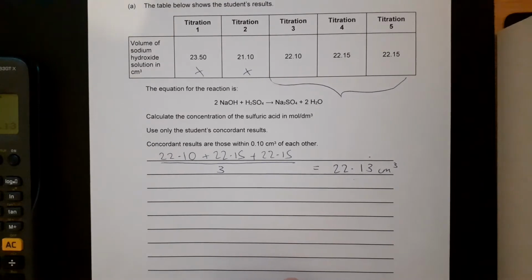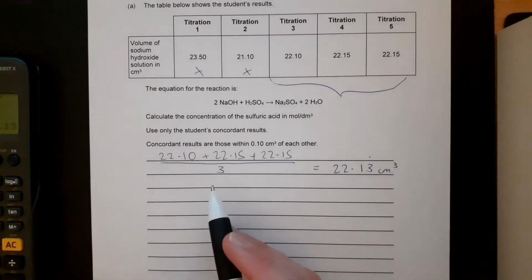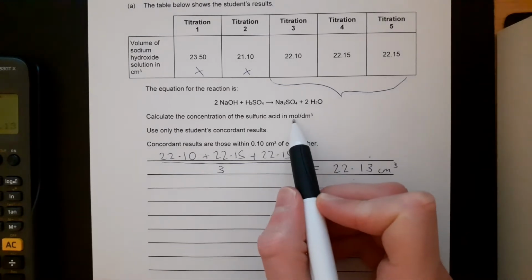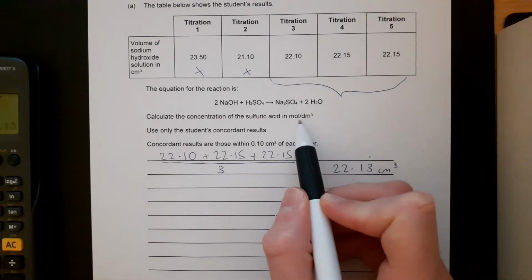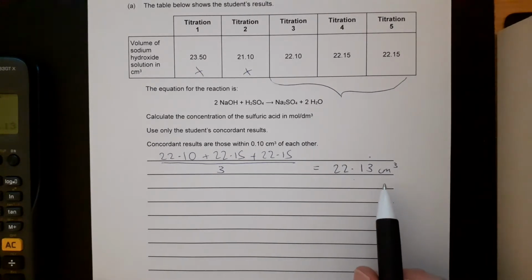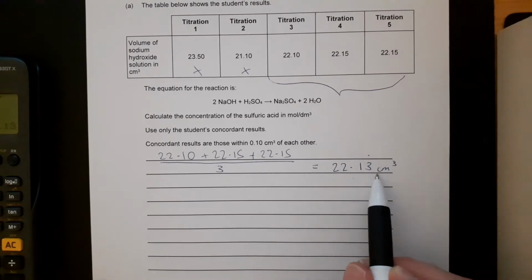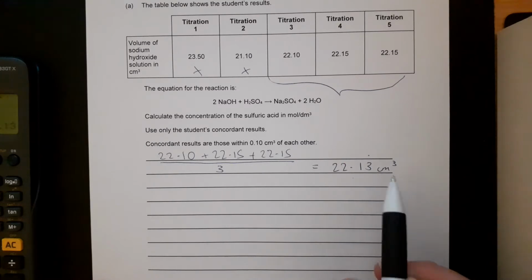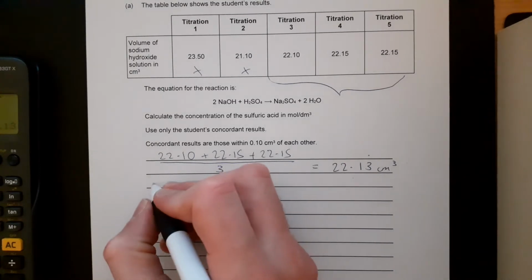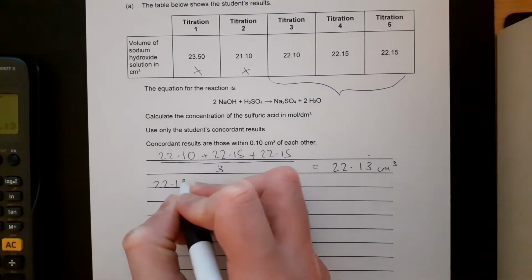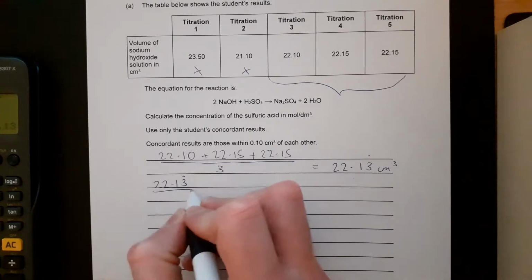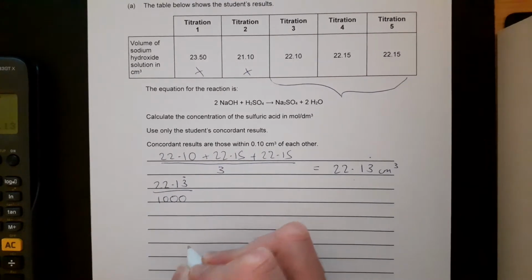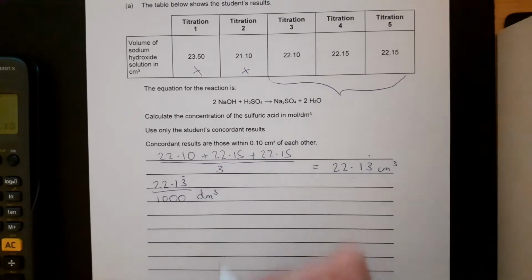Okay, so what we want to do now is use this to calculate the number of moles. But to do that, we're going to use the concentration in moles per dm³, but this volume is in cm³. So we need to convert that into dm³ first. To do that, we're going to divide it by 1,000. I'm not actually going to calculate it. I'm just going to write 22.13 divided by 1,000, and that will now be in dm³.